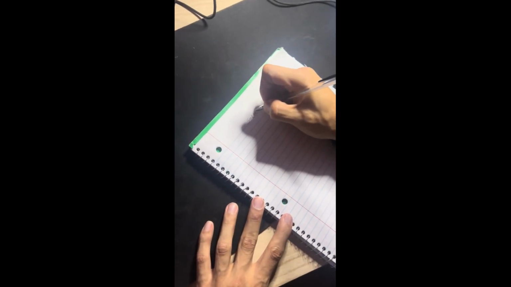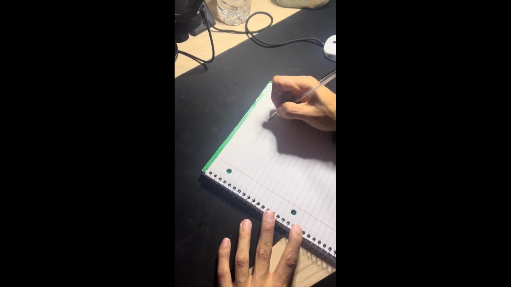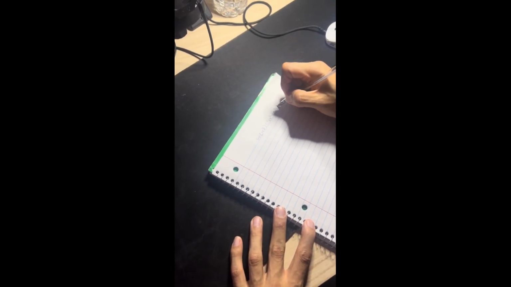Product to sum formulas. I'm going to show you how to get the product to sum formulas. Everybody knows the sum and difference formulas: sine of A plus B equals sine A cosine B, plus, it stays plus, cos A sine B. Now we do the sine of A minus B formula. It's the same thing, you just flip the sign.